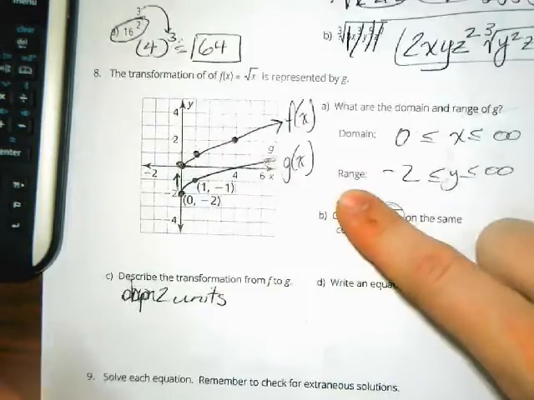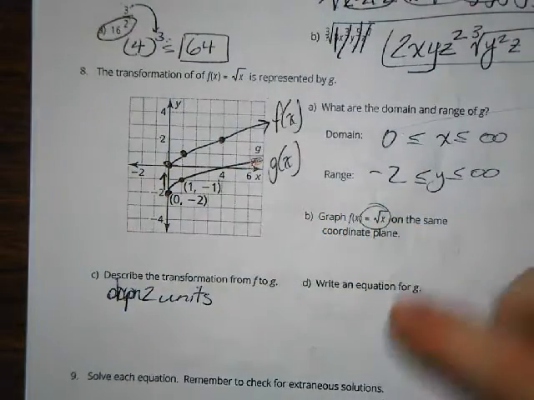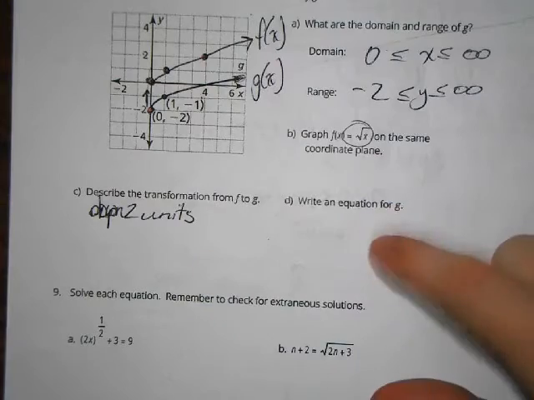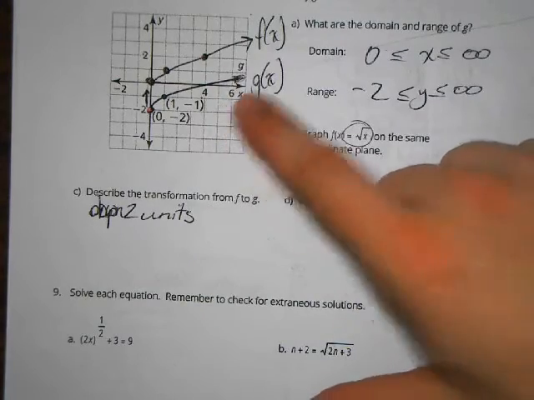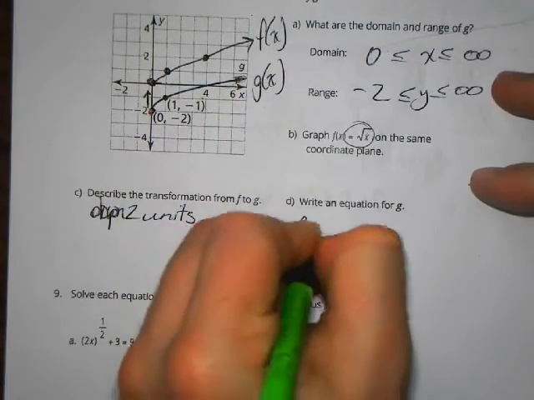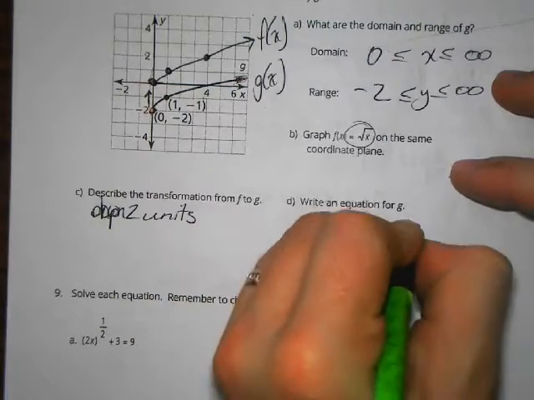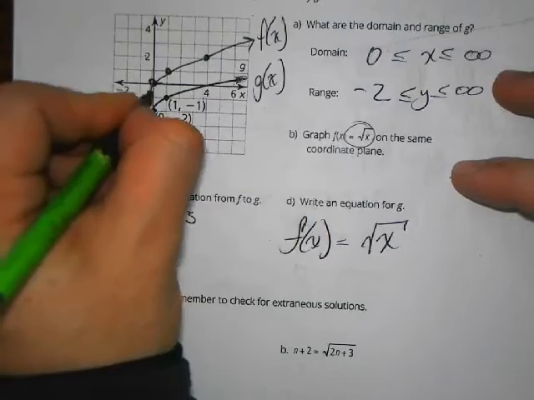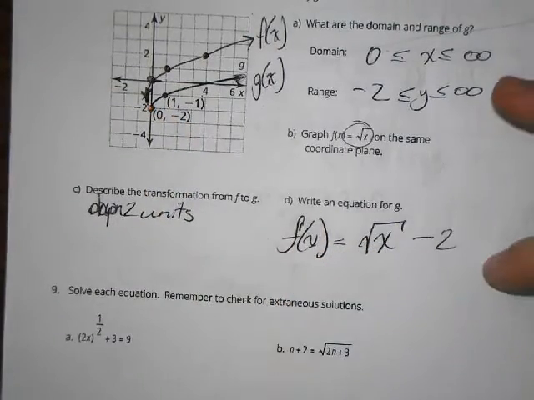So I'm going to go down 2 units, and I need to write an equation for this second one. So it's going to be y equals the square root of x, and then we need to shift it down 2 units. So we're going down 2.